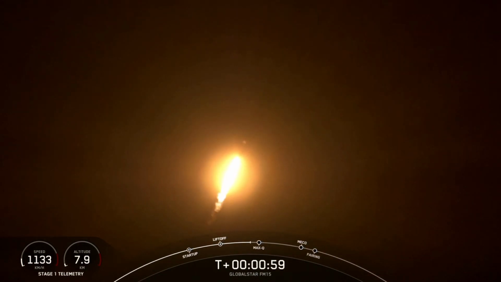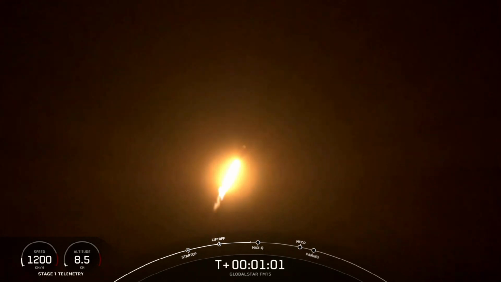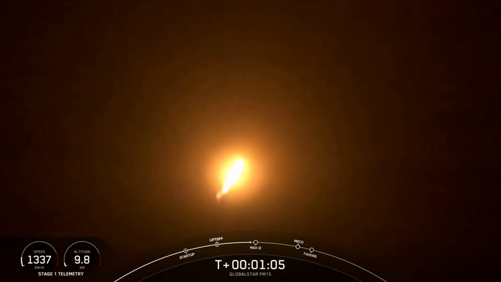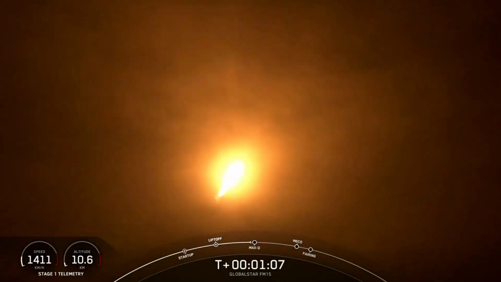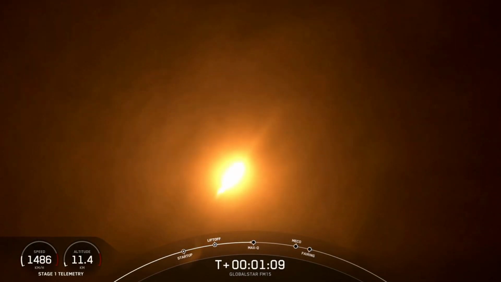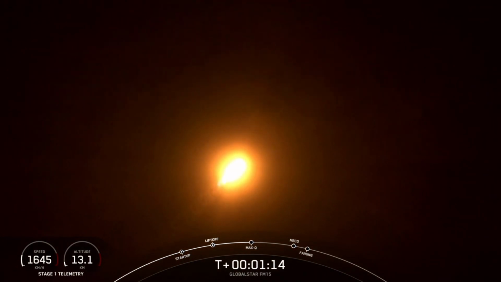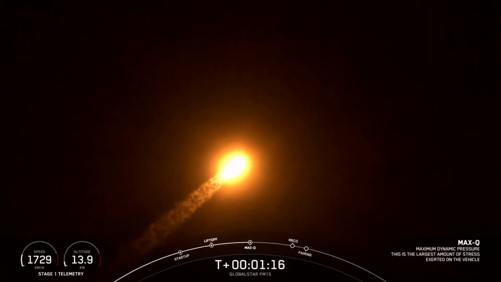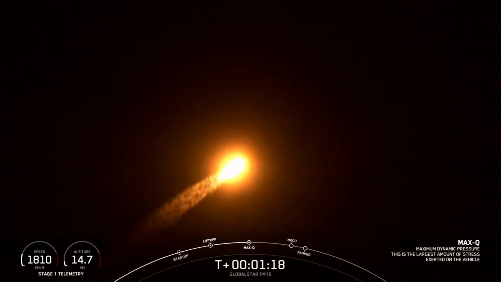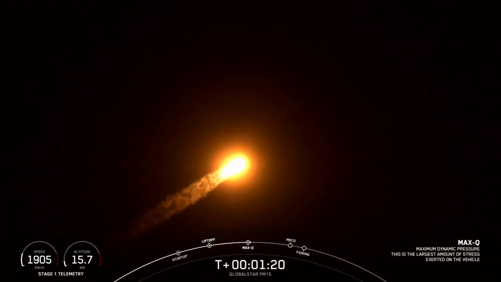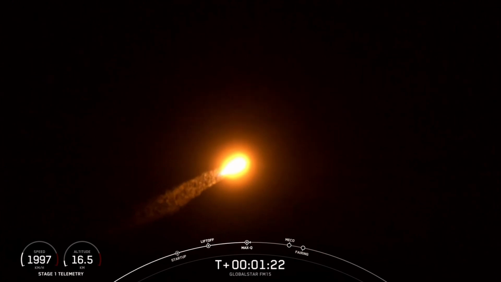Max Q is the highest amount of aerodynamic pressure that the vehicle sees during ascent and is coming up here in a few seconds. Max Q. Great call out that we've now passed through that period of maximum aerodynamic pressure.